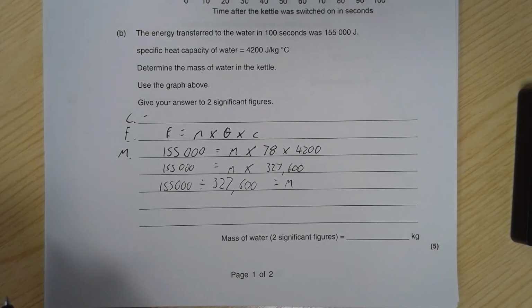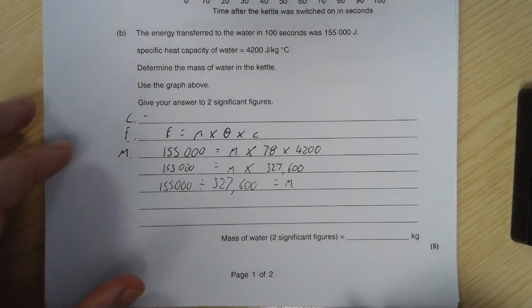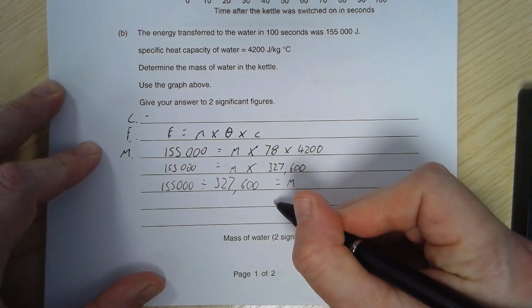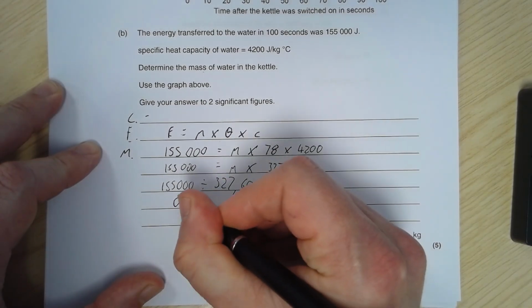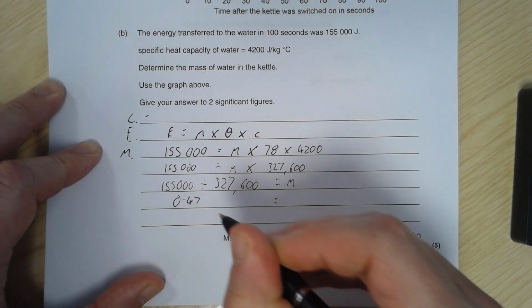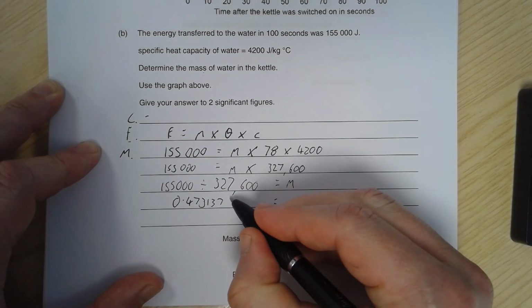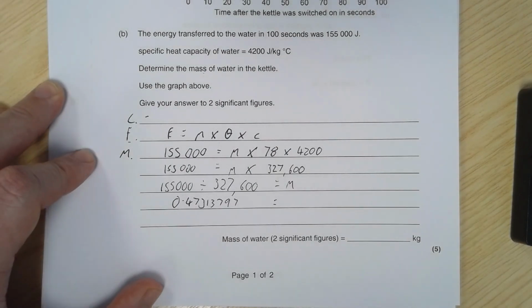So if we do our 155,000 divided by 327,600, that gives us actually a number with quite a lot of decimal places. So that will give us 0.47313 and so forth and so forth.